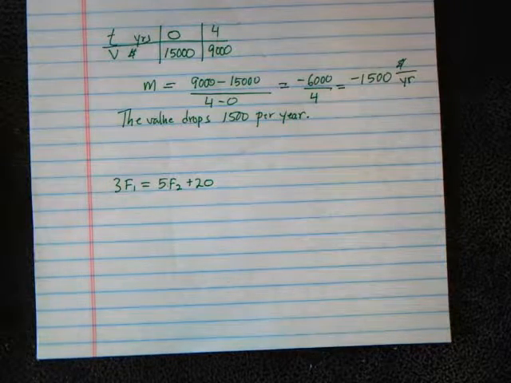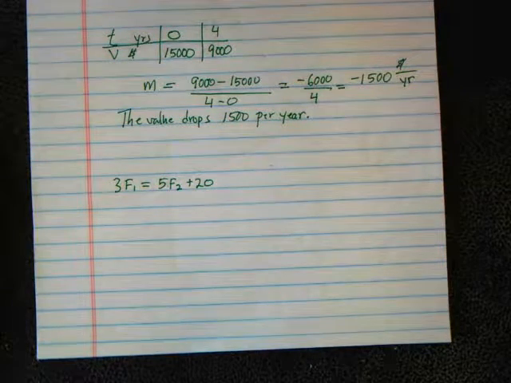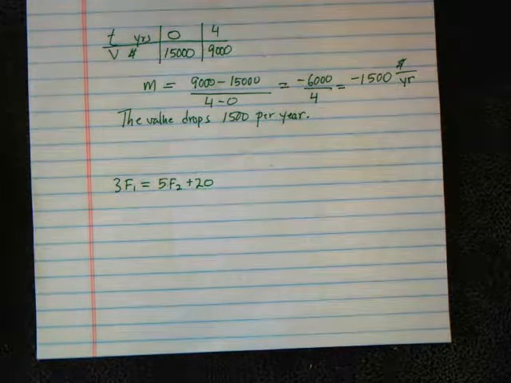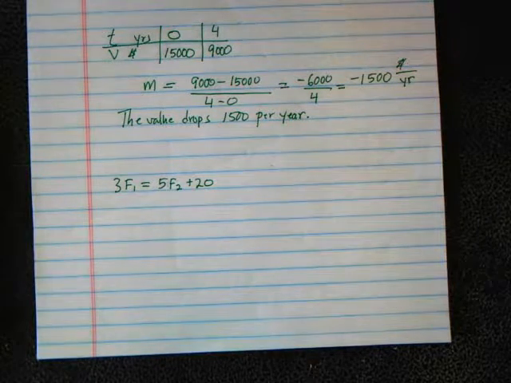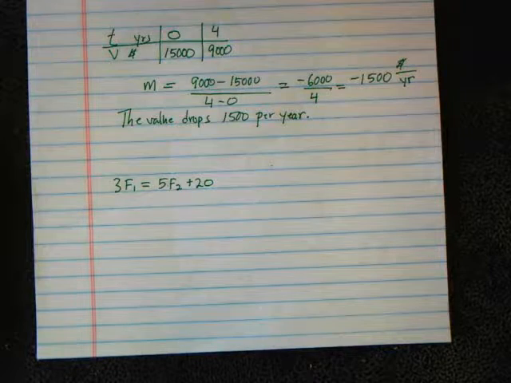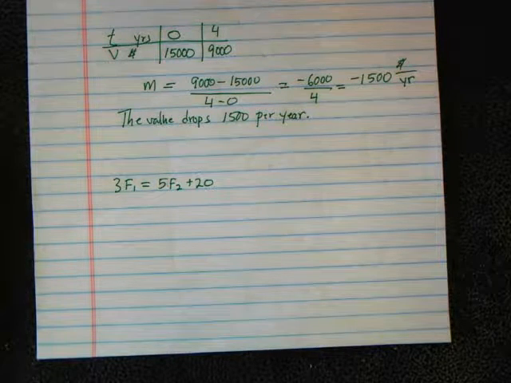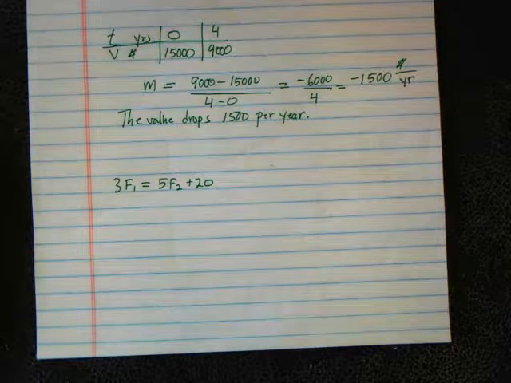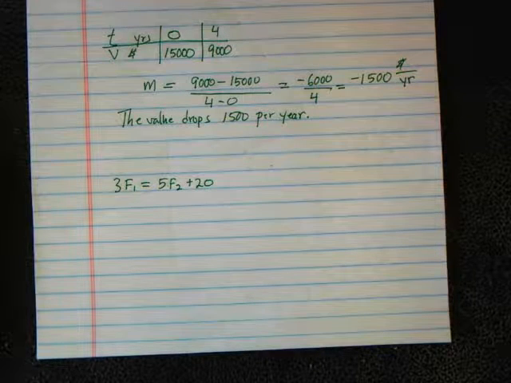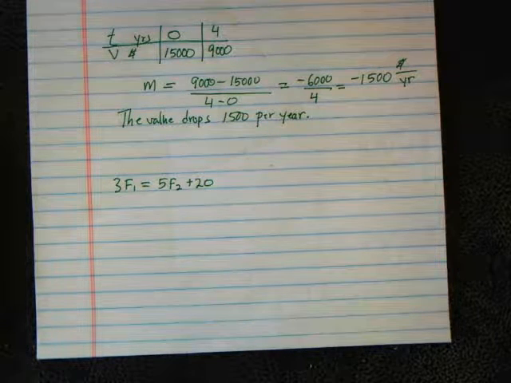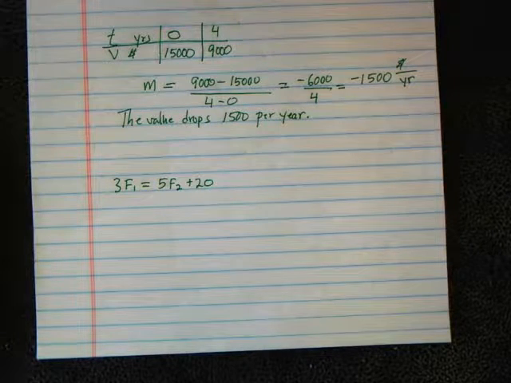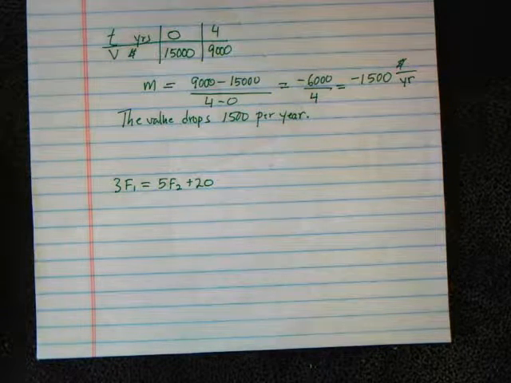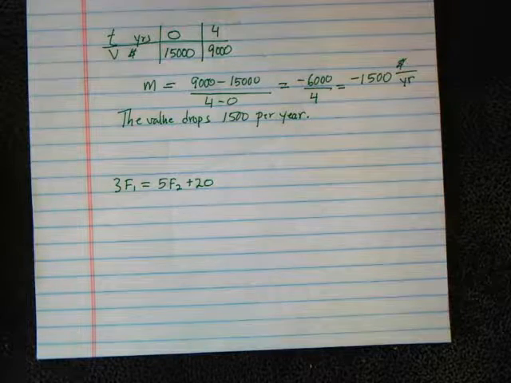Right, what it really means there is you want to get F2 all by itself on one side and have all the other stuff on the other side. So if I ever say express F2 as a function of F1, that means I want F2 all by itself on one side and a bunch of stuff on the other side that has F1 in it. I might also simply say solve for F2. Solve for F2 means get the F2 all by itself on one side, other stuff on the other side.